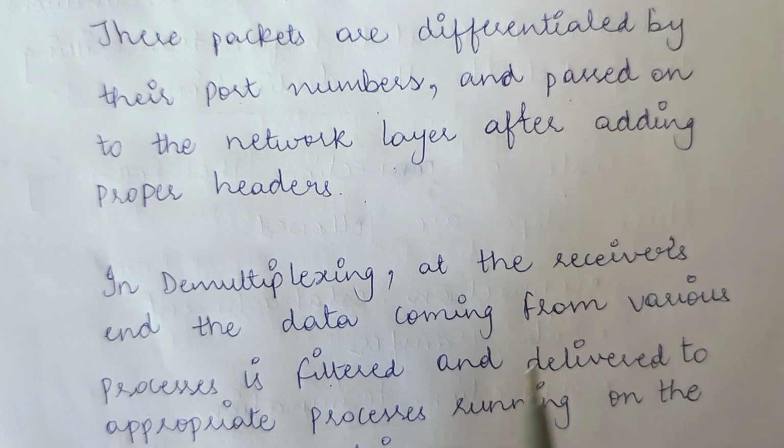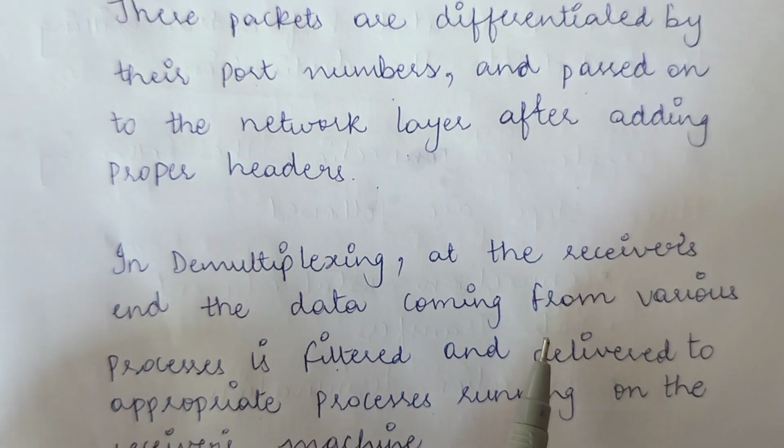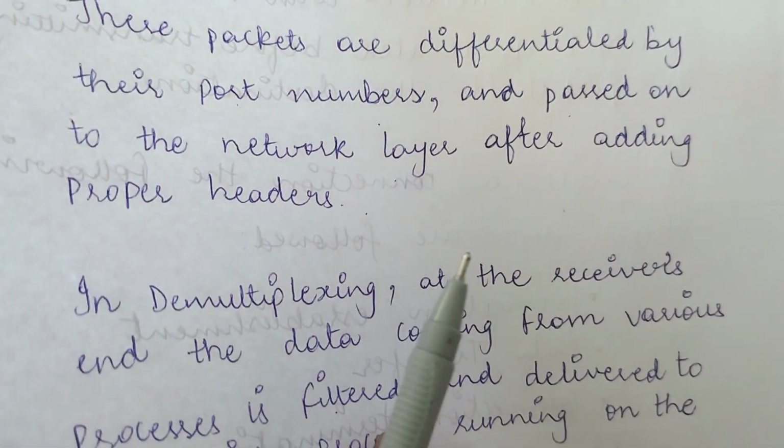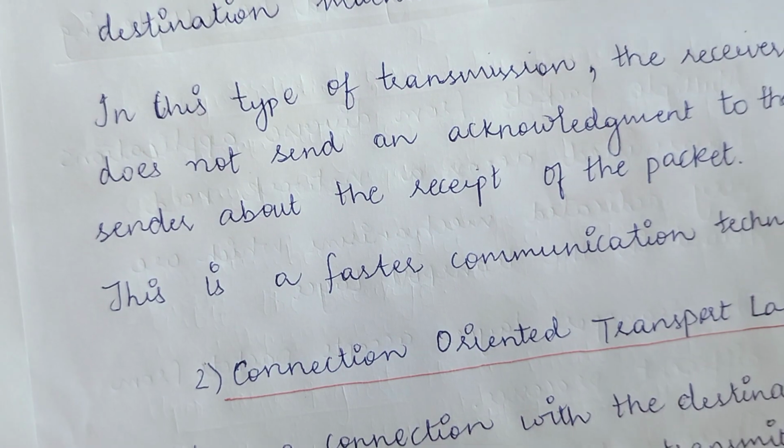Hence the filtration of this data which has been multiplexed is done, so that the specific data reaches a specific process on a specific host, and then it is delivered to the appropriate processes running on, obviously, the receiver's machine.